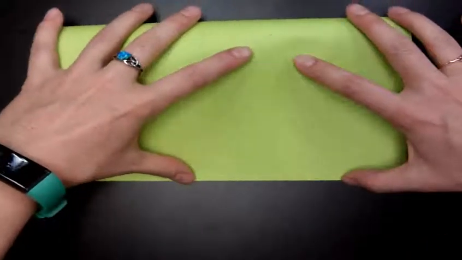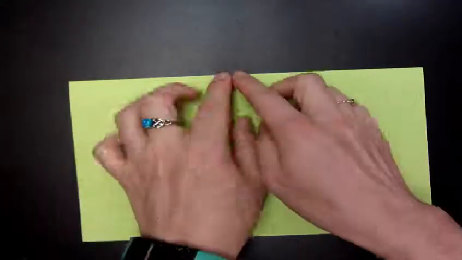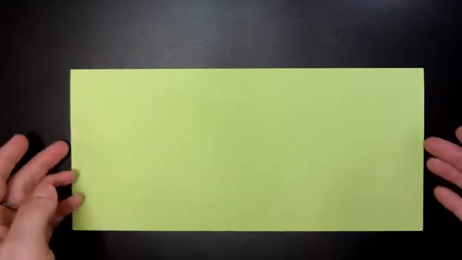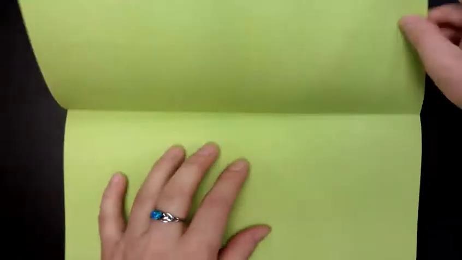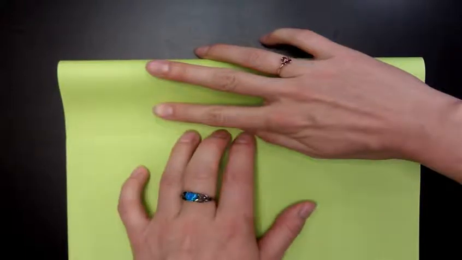Alright, so this is the logic part of our geometry unit, which is really fun. And so we're going to make a foldable first to kind of keep track of the different parts. So first step, fold your paper in half, like hamburger, I think it's called, this way. Alright, when you finish that, open it up and fold each end in to meet the middle.